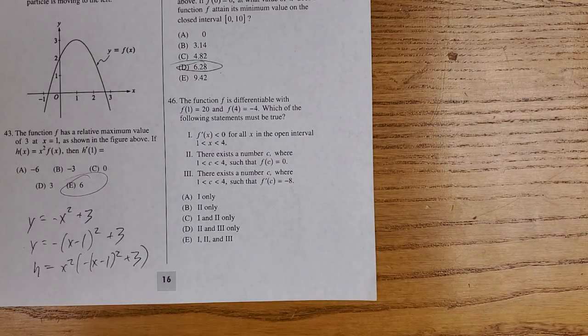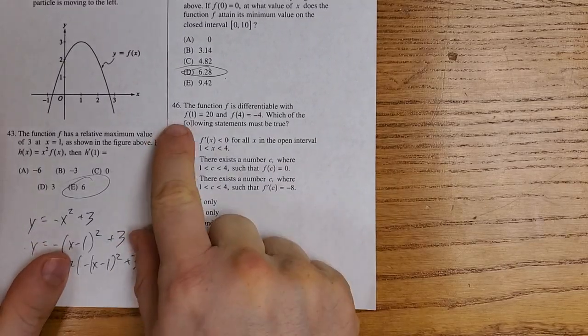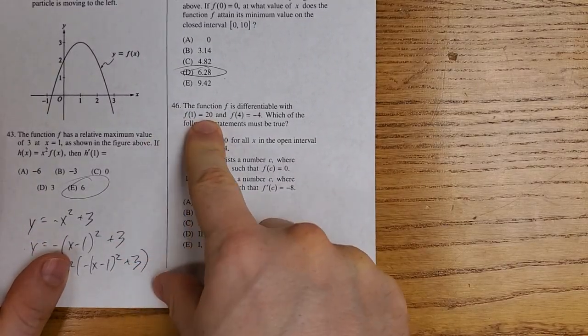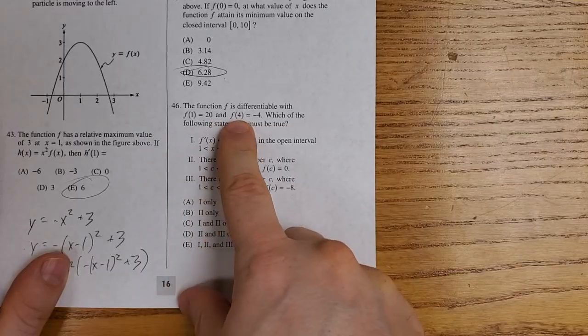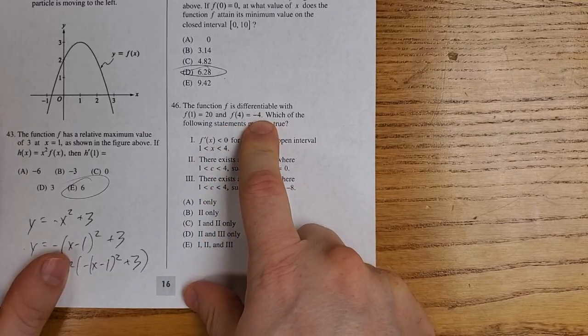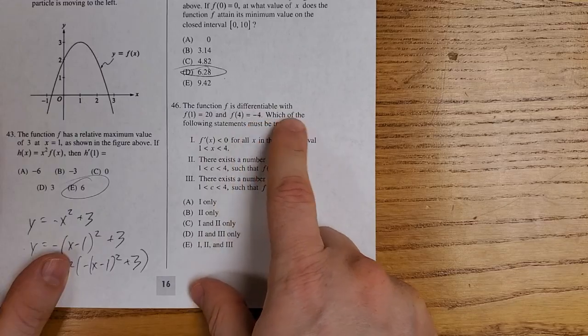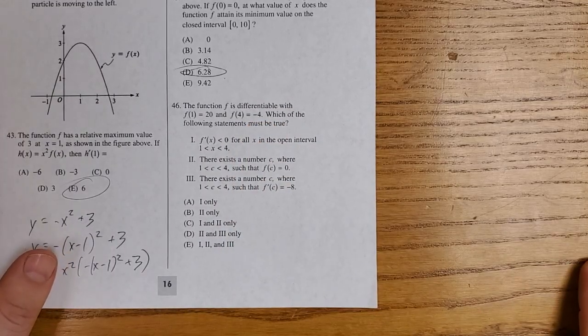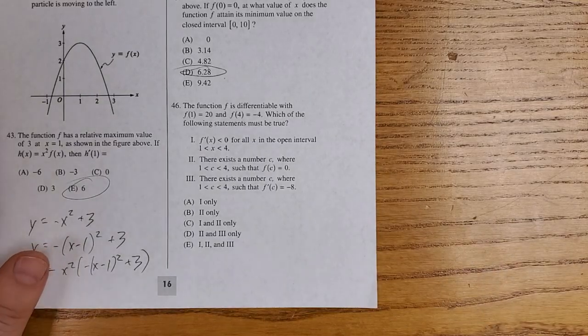So starting right back off at number 46, we have some function that is differentiable, which just means it's a normal function with no crazy interruptions. For that original function, at an x value of 1, y is 20, and at an x value of 4, y is negative 4. It's asking, which of the following statements must be true? Okay, so we have to look at these one by one.